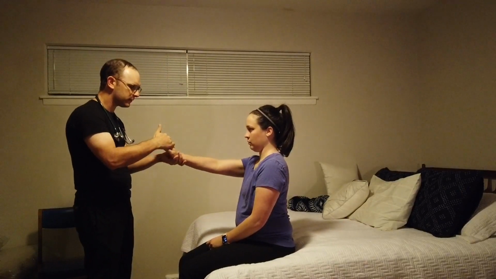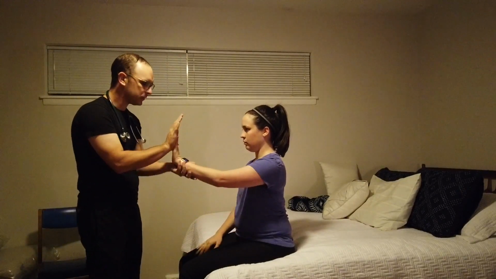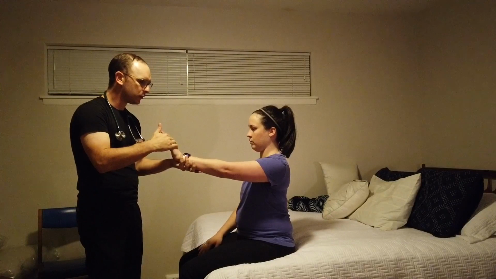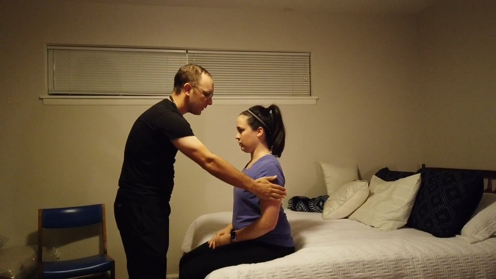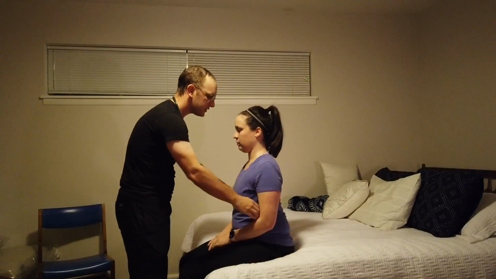Okay, pull back there. Perfect. Push here. Perfect. Pull back there. And finally, again, shoulders are out wide. I'm going to push out there and push back in here. There you go. Perfect. Okay. That's the full assessment. So have her get up and walk off.